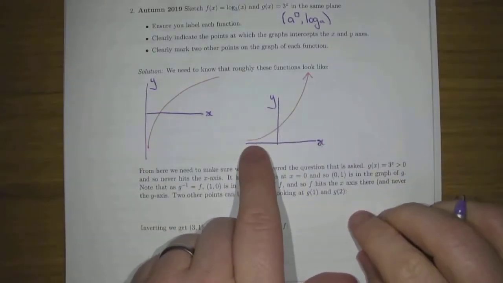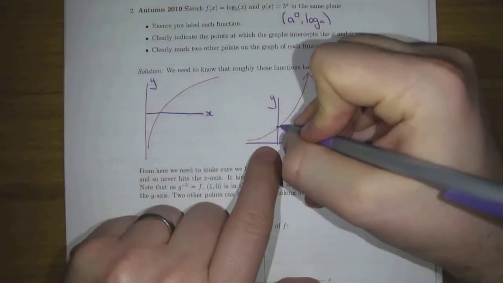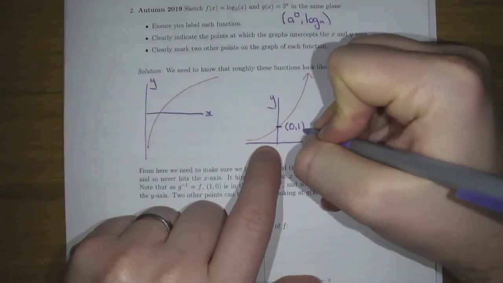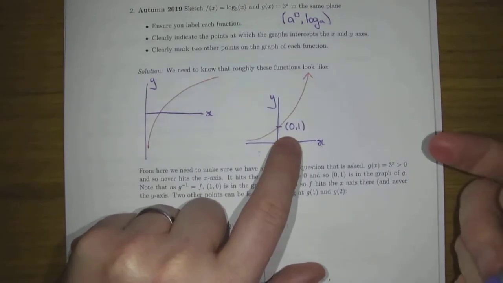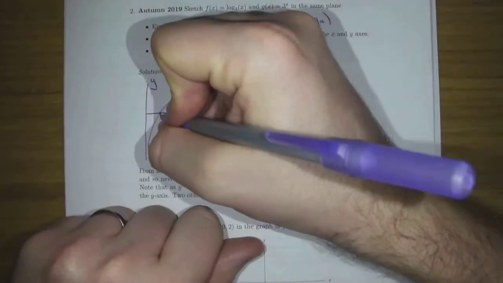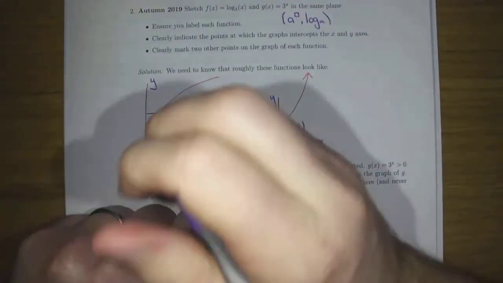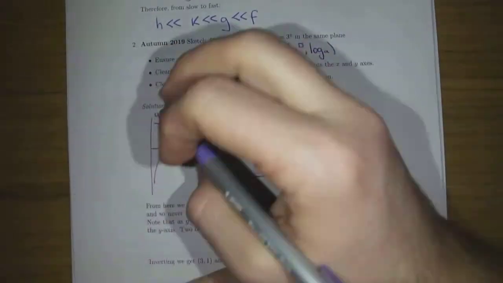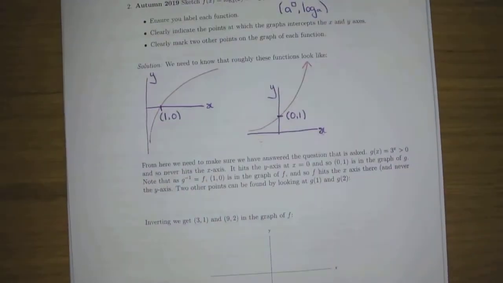This doesn't cut the x-axis, this doesn't cut the y-axis. So this is x equal to 0, y equal to 1, and then because it's an inverse, this will go the other way around. At x equal to 1, log base 3 of 1 is 0. So that's 1 point, and it says clearly indicate. Okay, we've done that. 2 other points on the graph of each, so we need 2 other points.